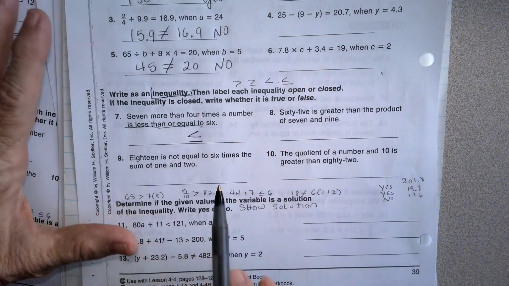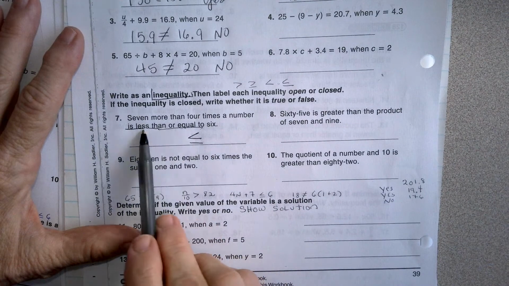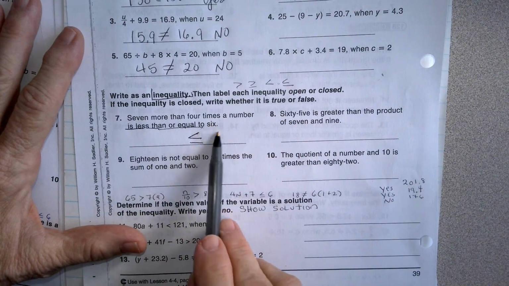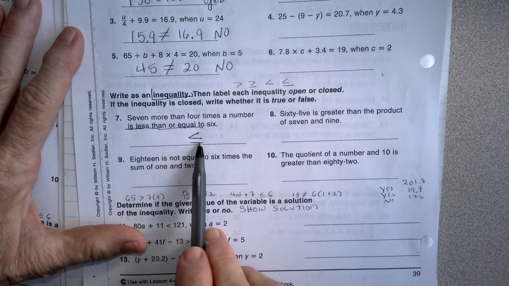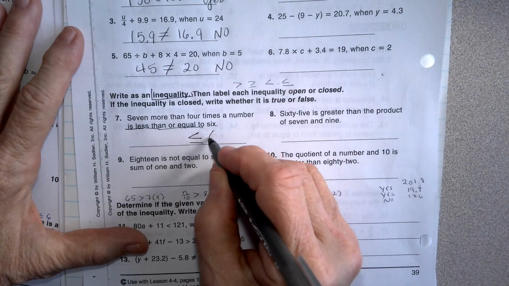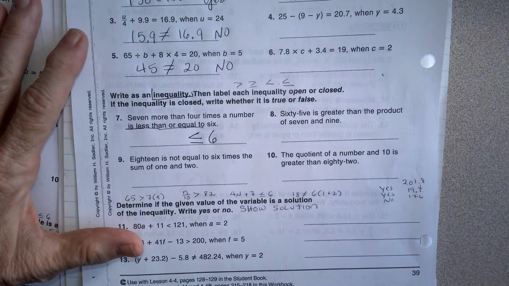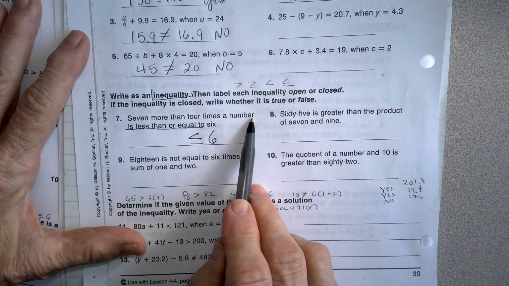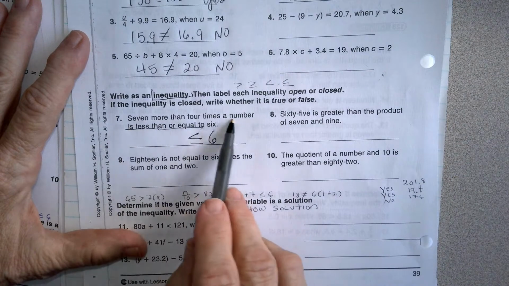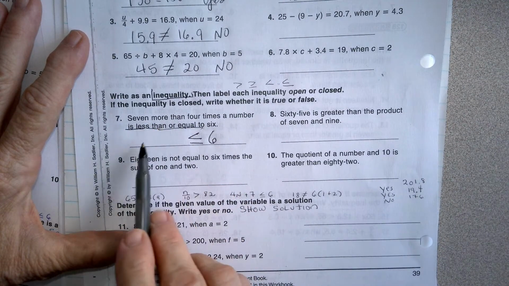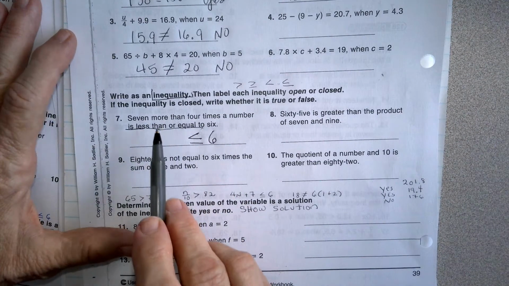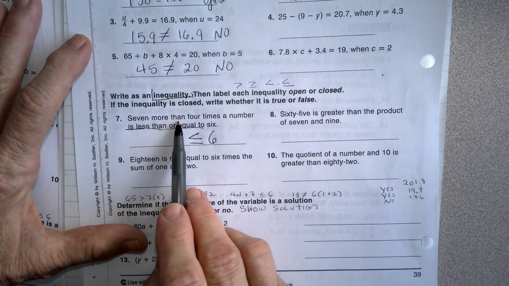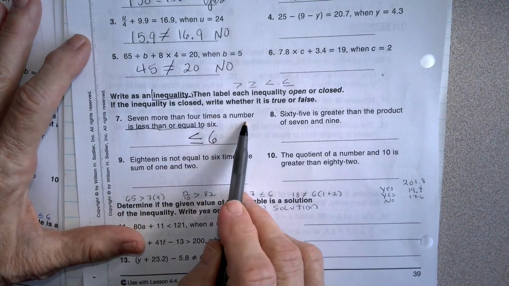I'm going to put that symbol, less than or equal to. And then the easiest one to work on would be to the right of that. What number was it? 6. So to the right of this inequality, I'm going to put a 6. Then over on this side, it's to the left of this, so it's going to go right here. So 7 more than 4 times a number.